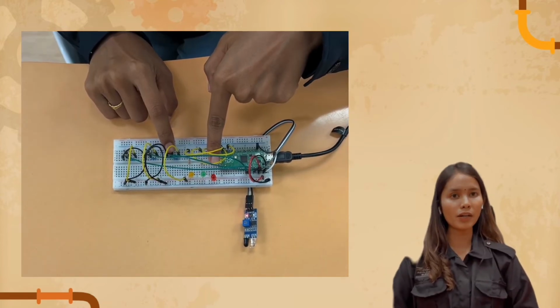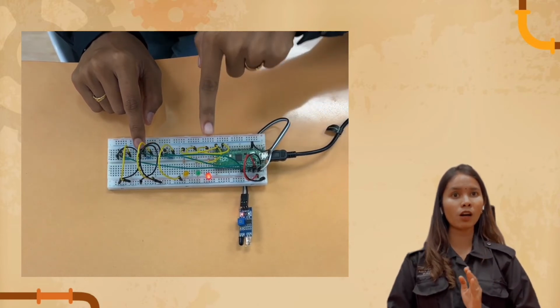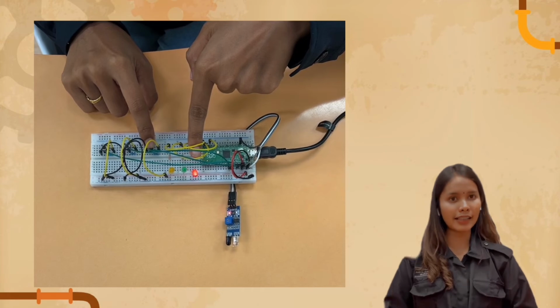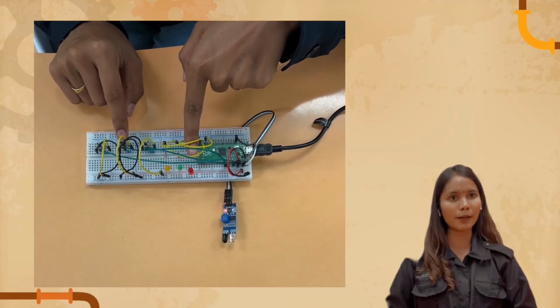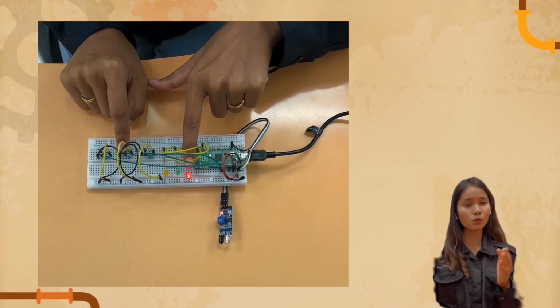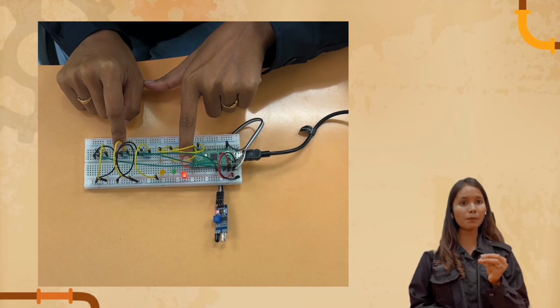Then, push button 1 is pressed again to close the gate. During the closing operation, the green LED is turned off while the red LED starts blinking. When the gate reaches switch 3, the red LED stops blinking and remains lit.